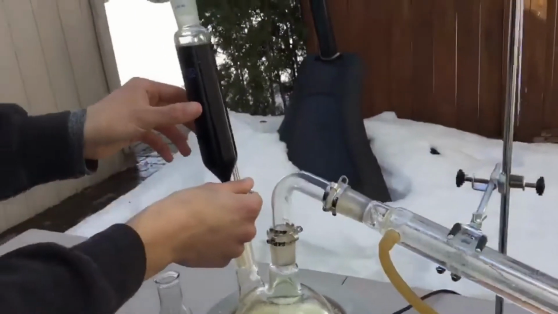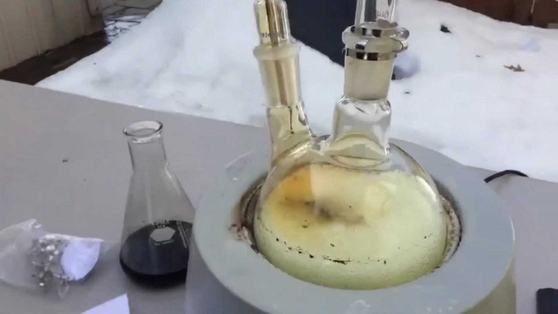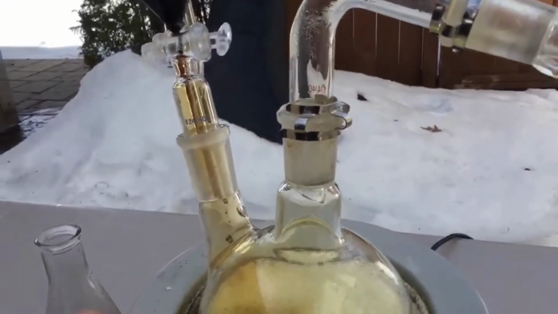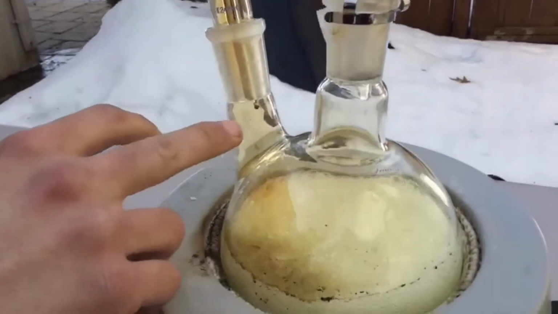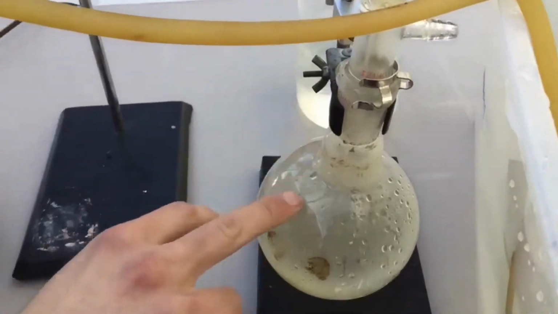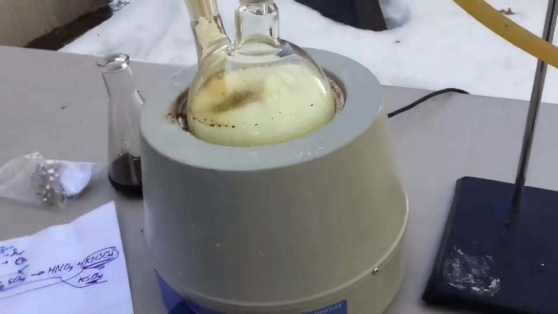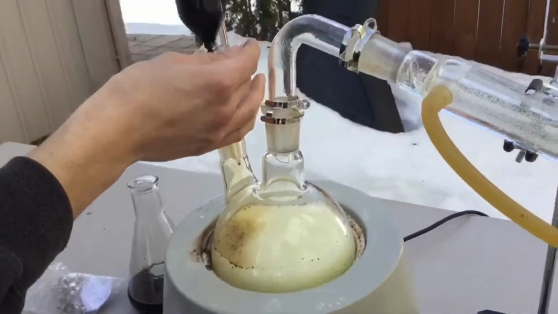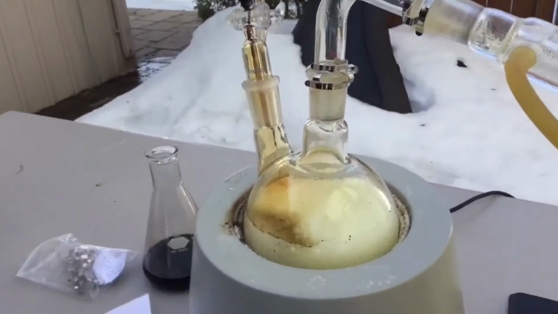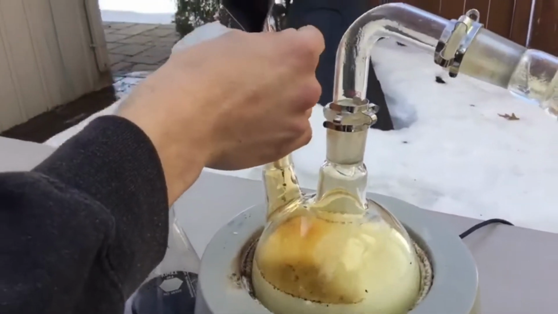I'm going to start adding the sulfuric acid by drop, and then it should drive the reaction forward. What I want to do basically is synchronize the drop rate to the receiving drop rate. That way we have around the same volume of reactants in the reaction flask. Oops, okay, we're good. Just going to have to get it down a little bit.